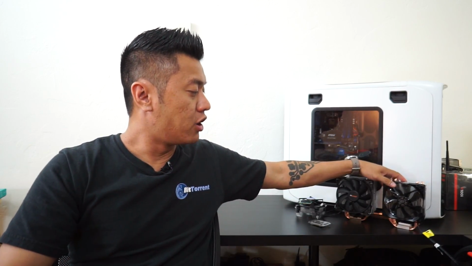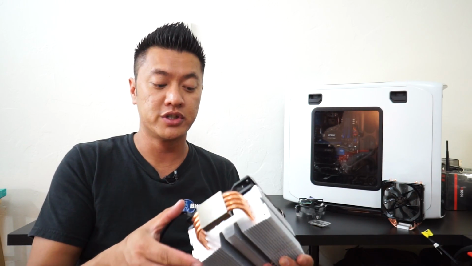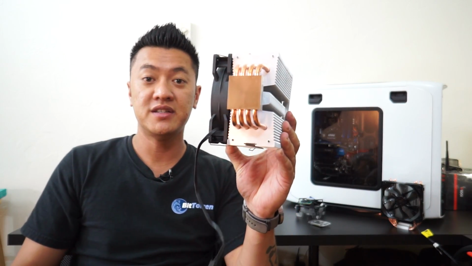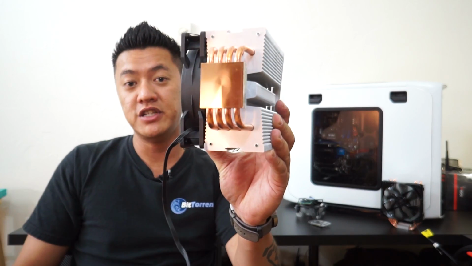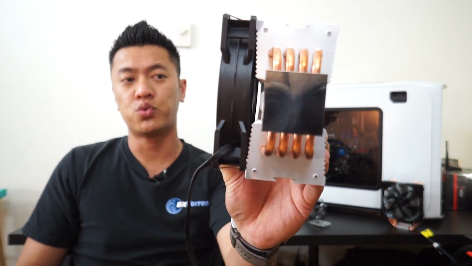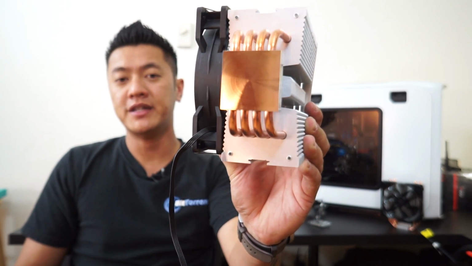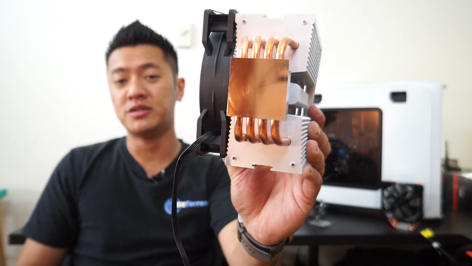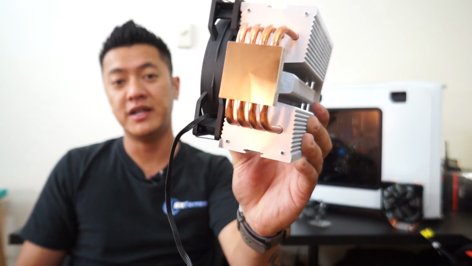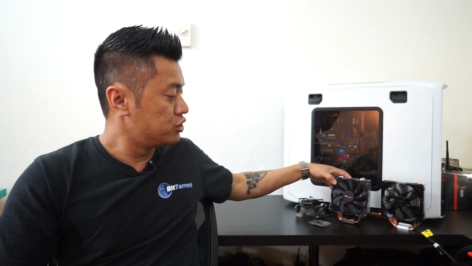So not all CPU coolers are created equal. Some CPU coolers, like this Be Quiet Pure Rock CPU cooler, are CNC machined, so it is relatively smooth, right? On there, there is a little bit of swirl marks. I don't know if you can see that, but it still isn't as smooth as glass or acrylic plastic, but it is a lot smoother than the Hyper 212, right?